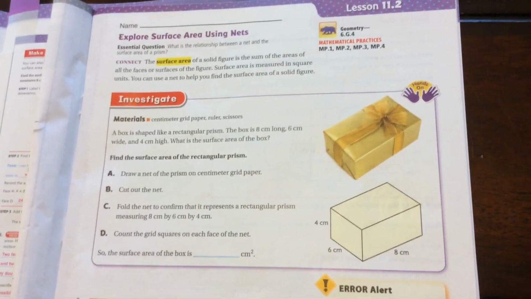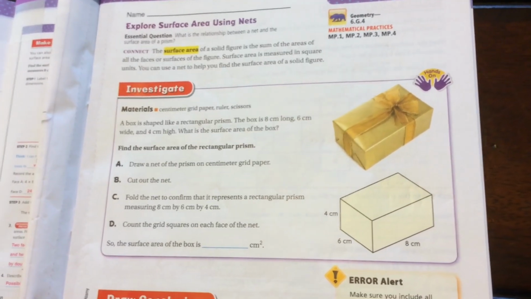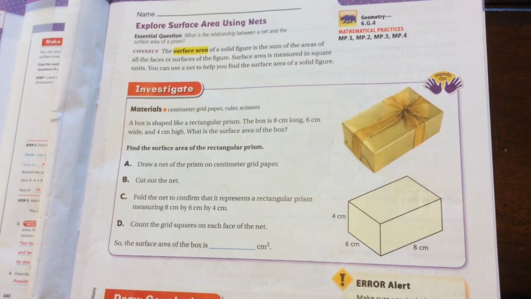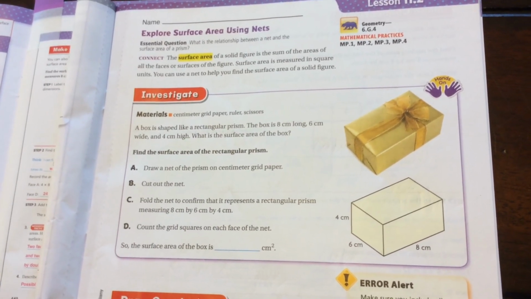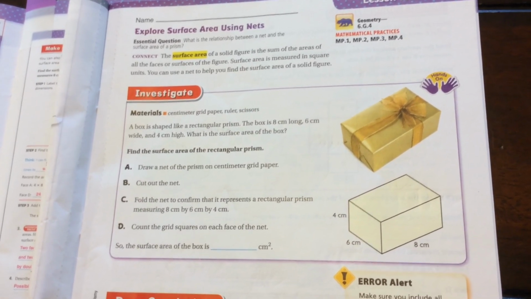Okay, this is Go Math Lesson 11.2. It's a geometry standard, so it's geometry standard 6.G.4. The lesson is explore surface area using nets. The essential question is, what is the relationship between a net and the surface area of a prism?